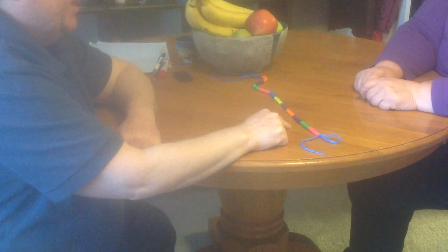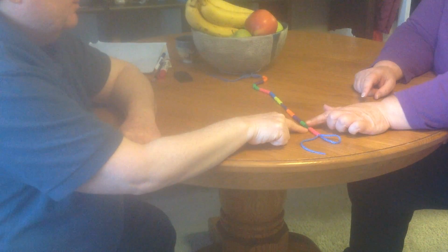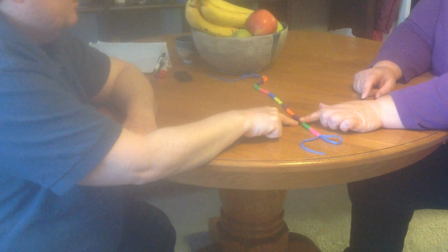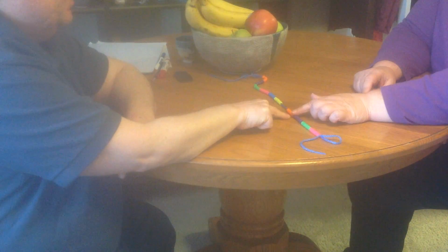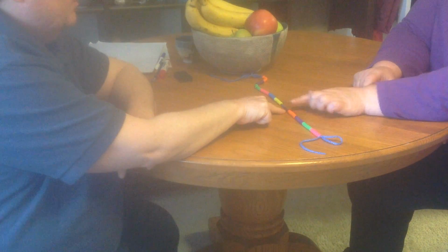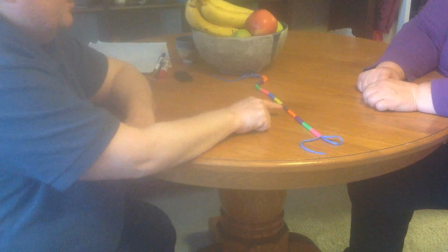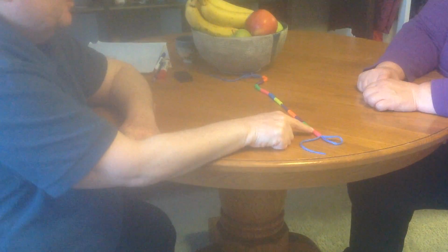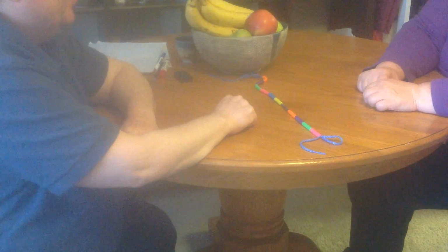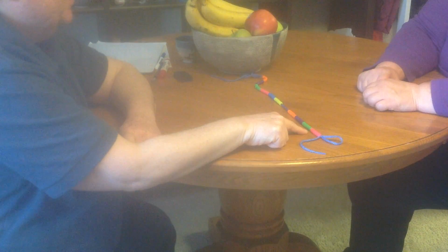All right, so if we look at each group, we know these are groups of 6. We can tell how many beads. 1 times 6 is 6. 2 times 6 is 12. 3 times 6 is 18. 4 times 6 is 24. Good. Now, I'm going to point to a place on the string of beads, and you tell me how many beads there are. Okay. So, this is 1 times 6.